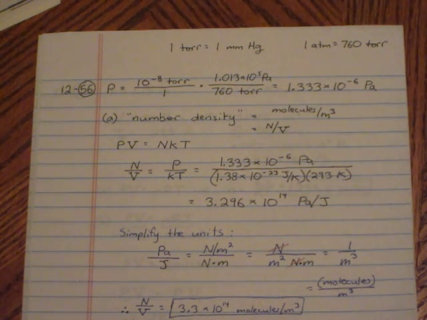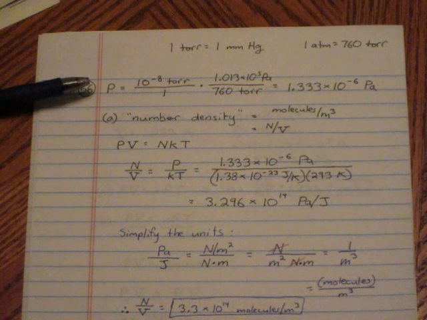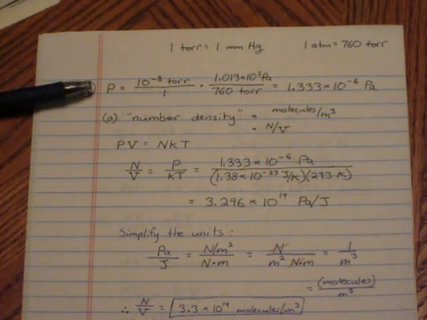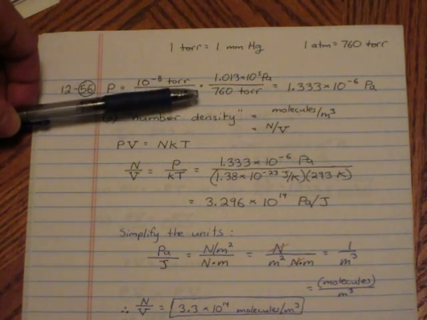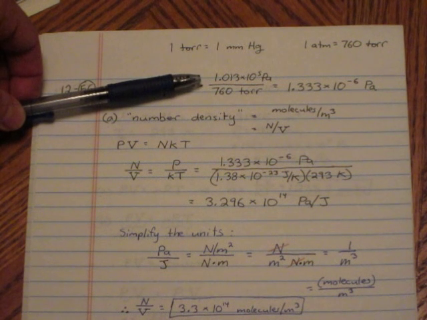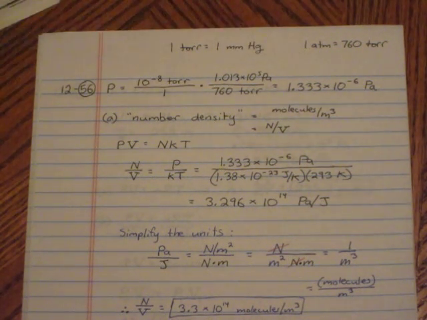So in problem number 56, it says, what's the number density of air molecules at this pressure, assuming room temperature of 20 degrees Celsius? One thing we need to figure is that, actually let's first do the pressure right here. Figure out what it is in MKS units. So if we have 10 to the negative 8 torr, we know that it's 760 torr per 1.013 times 10 to the 5th pascals. So here we have 1.3 times 10 to the negative 6 pascals is the pressure.